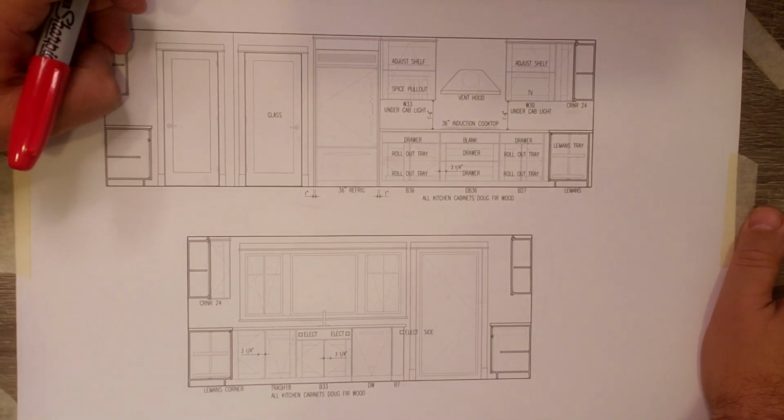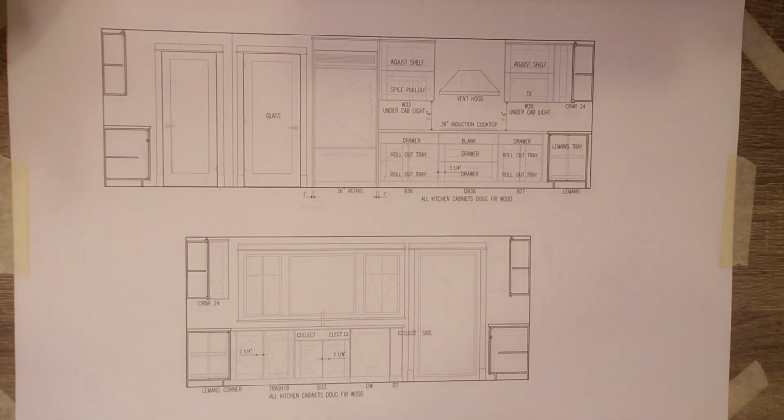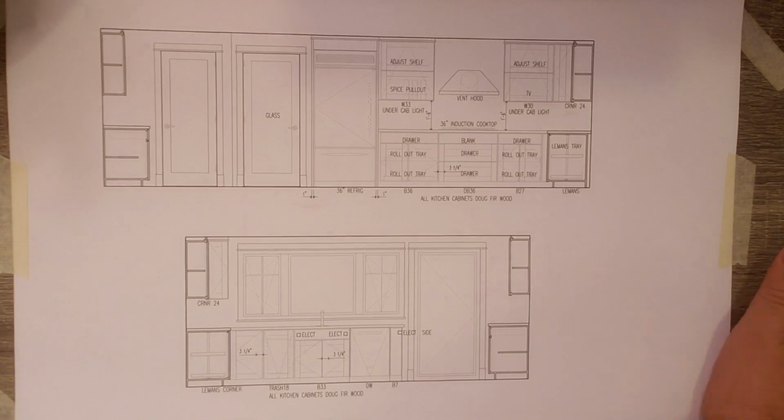So without further ado, let's dive in. We have a couple of the kitchen elevations I thought were good drawings to discuss here.